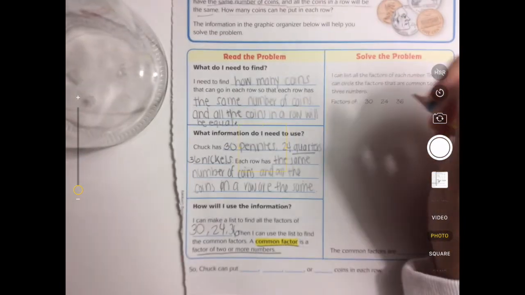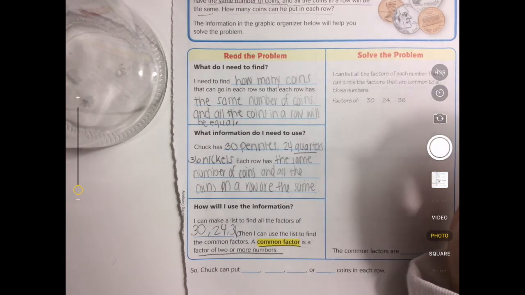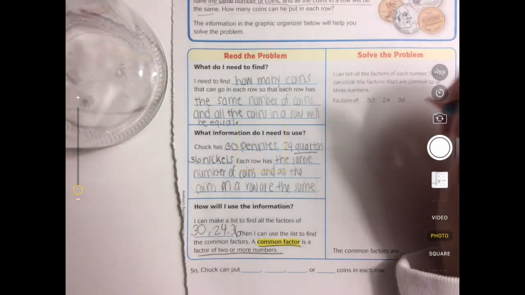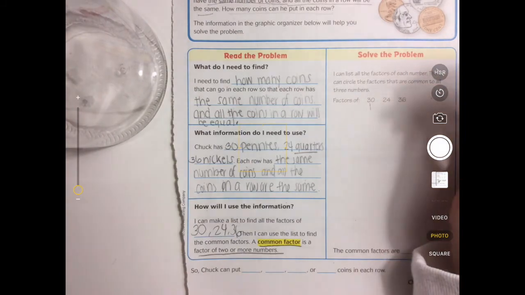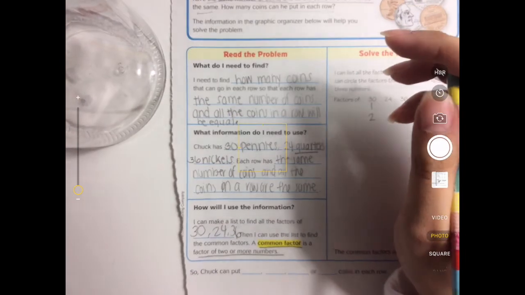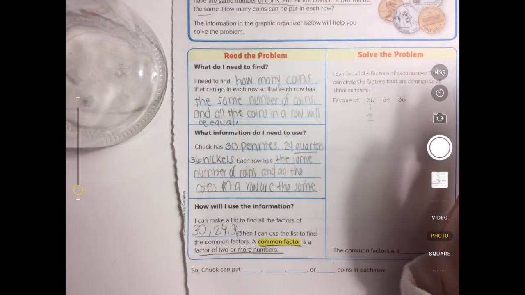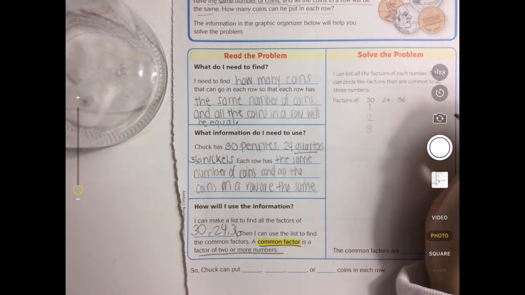So let's think of factors for 30 going in order. We know that there's two numbers that every number has as a factor, which is 1 and the number itself, right? So let's start with 1. Now let's keep going. Is 2 a factor of 30? Yes, it is, because it's an even number. Remember that divisibility chart? That's what we're going to think of right now as well. Can 3 go into 30? Yes, it can, because 3 times 10 is 30.